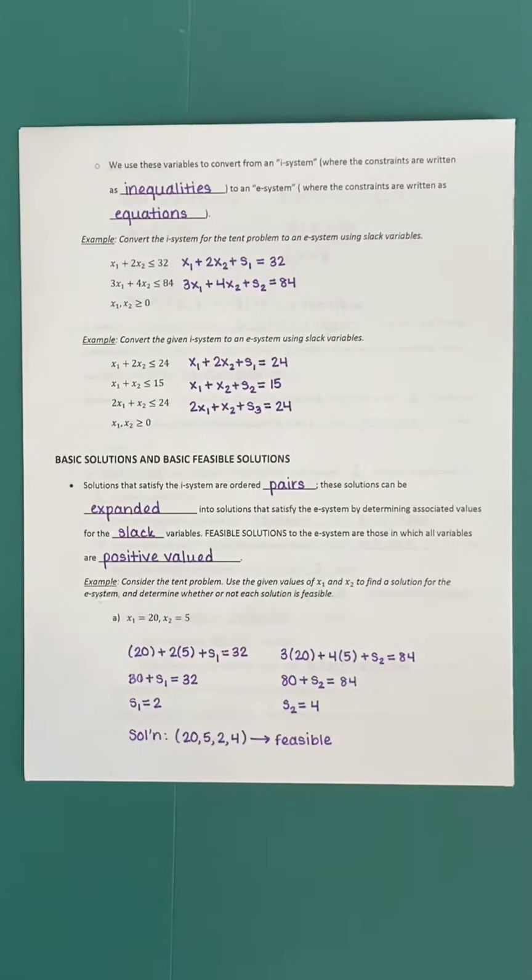So we're going to use these additional variables to convert from what we call an I system. Think of I standing for inequalities. The constraints are written as inequalities. We're going to convert from an I system of inequalities to an E system of equations. So what does that mean?